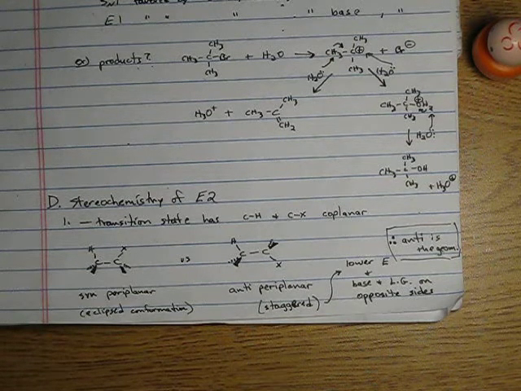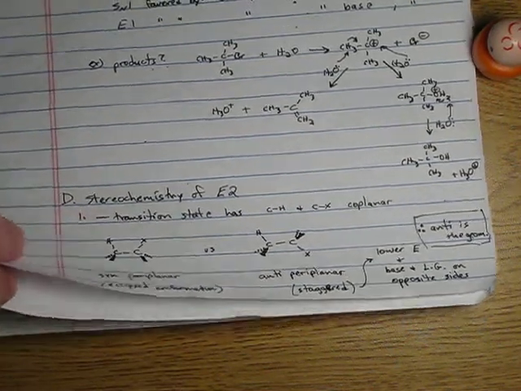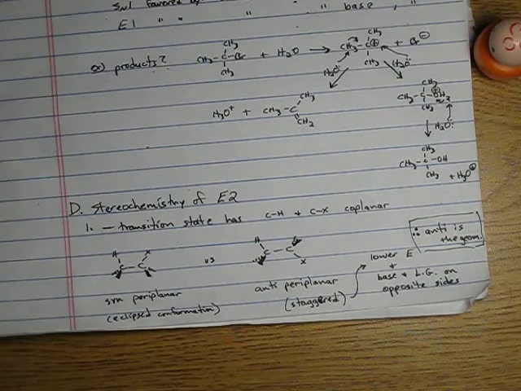And we will continue on with the next video. I want to keep these a little bit short, so in the next video we will start looking at the stereochemistry of E2 and then start looking at what other things we need to worry about if we're dealing with SN1 versus SN2, E1, E2. How do we know what's going to happen?